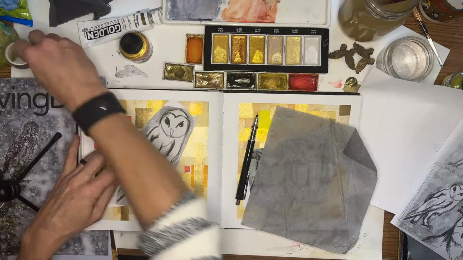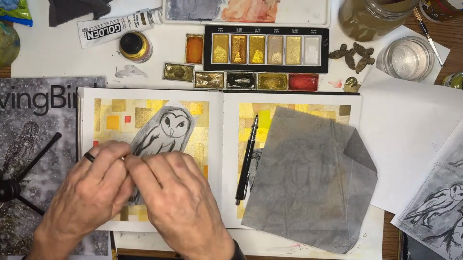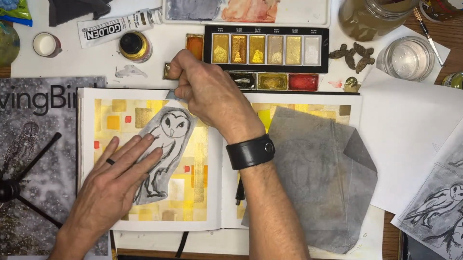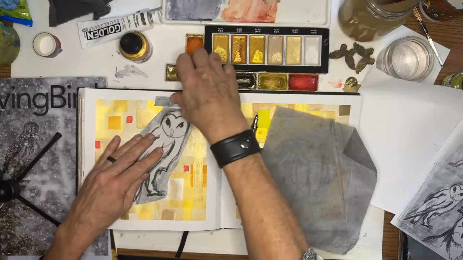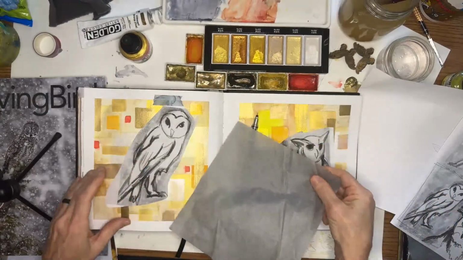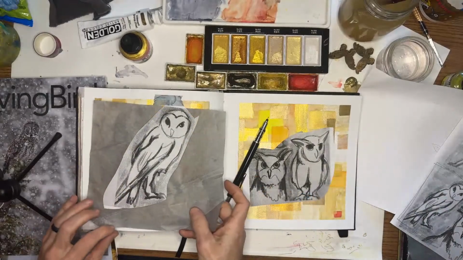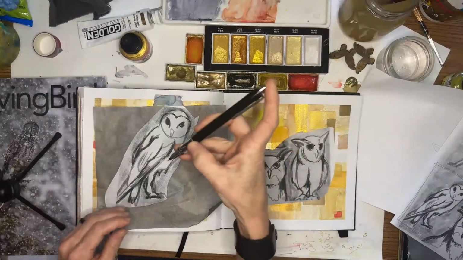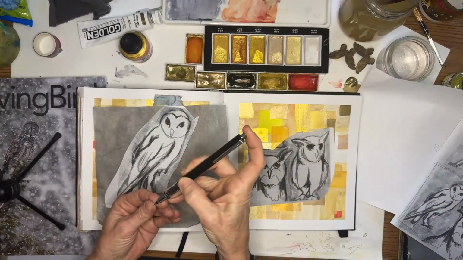Okay, so I'm going to tape this down with some washi tape, since I've got him placed where I want him. Get my graphite paper. I want to make sure I've got the graphite side down. And then I'm going to begin to trace.